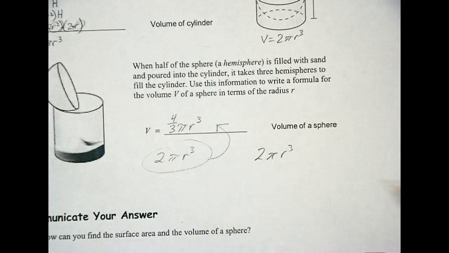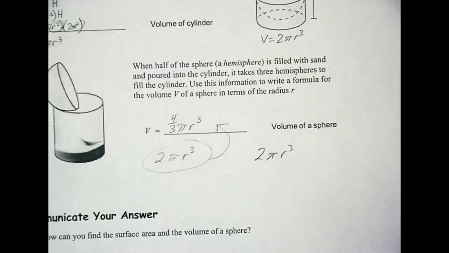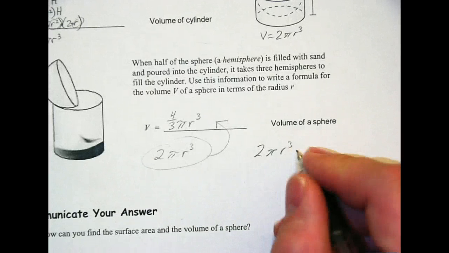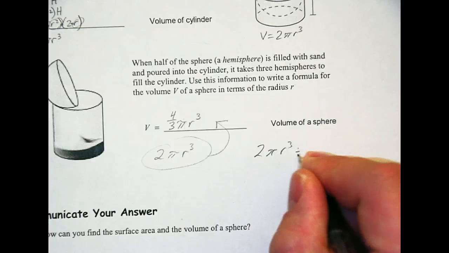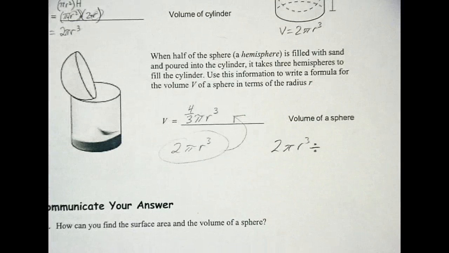Okay. Go for it. You divide it by 1.5. So why divide by 1.5? You just do. Okay, you just do. Like a bunch of math. That's the amount of spheres that fit in that cylinder. Well, how many of you came up with you divide by 1.5?